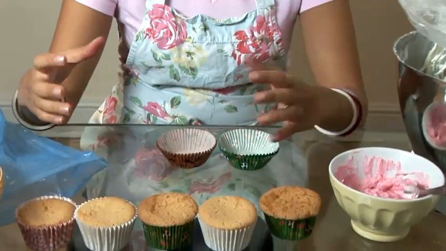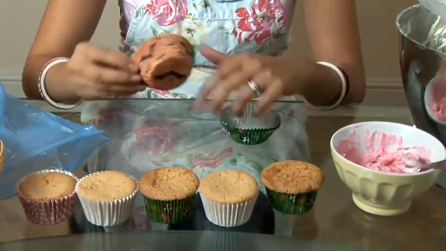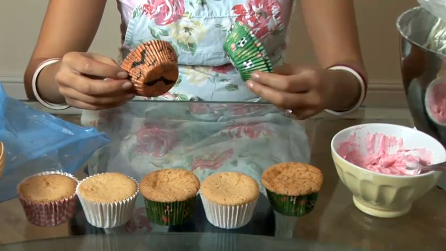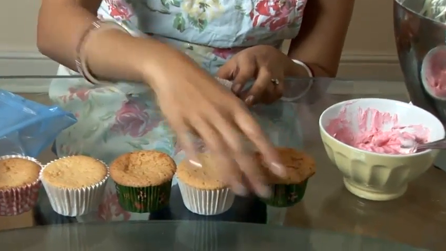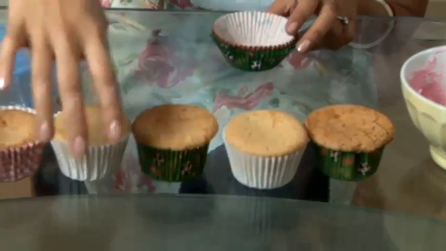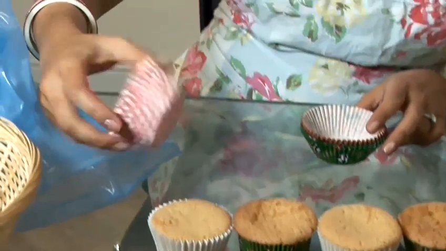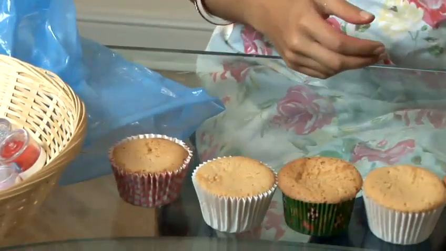The main thing with children is to make the cupcakes as engaging as possible for them, and there are so many cases out there that you can get, such as these football ones and these Halloween ones. I've prepared some cupcakes, two of them with football cases, some of them with plain cases, and this one with quite a girly pink case.